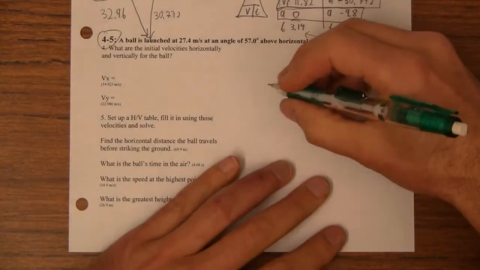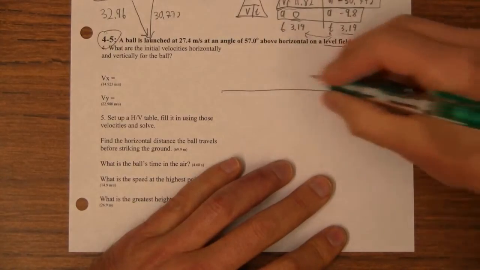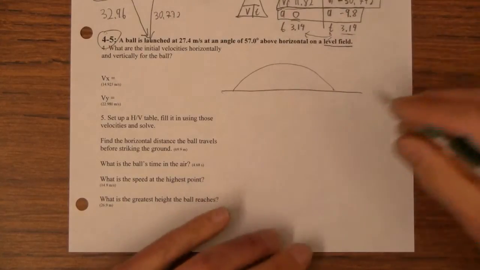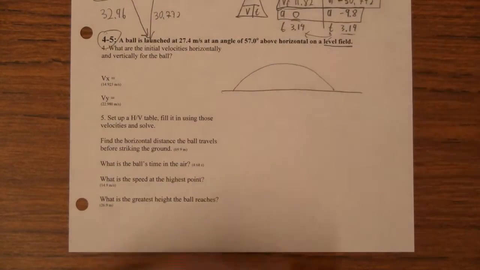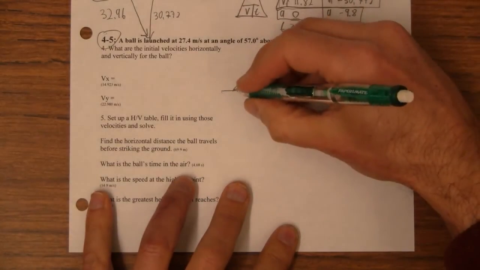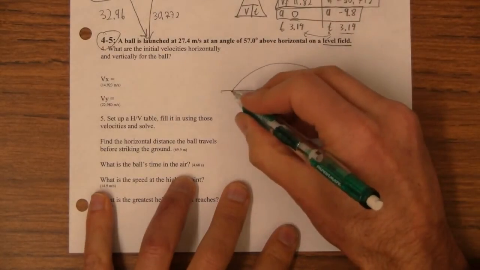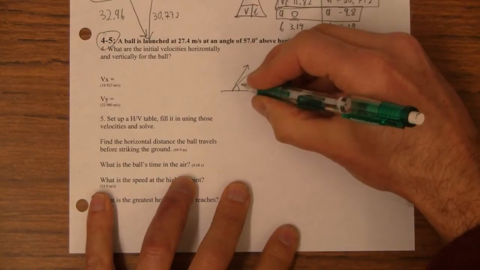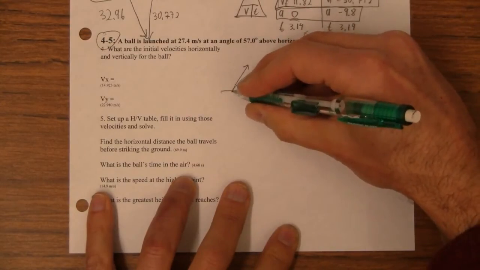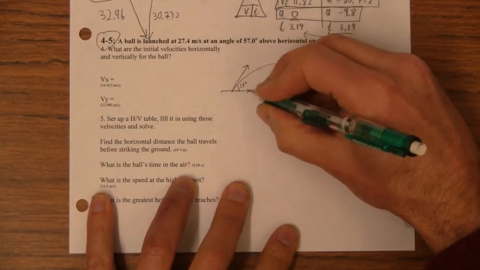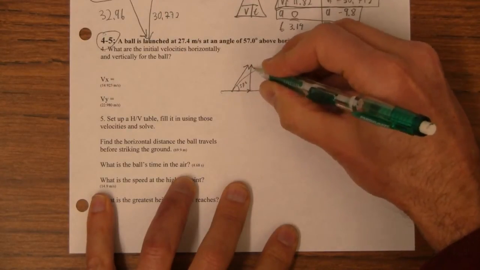So if here's this level ground, right? It's going to go like that, right? It's actually going to be like a higher trajectory than that, but that's all the room I had. Okay, so what we're going to do is look at this initial launch velocity here. We launched it at, say, 57 degrees. This is 57 degrees, right? There's a horizontal velocity that it's got, and there's a vertical velocity that it's got, right?